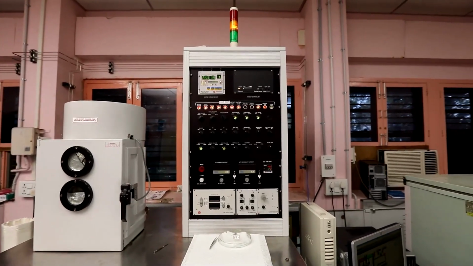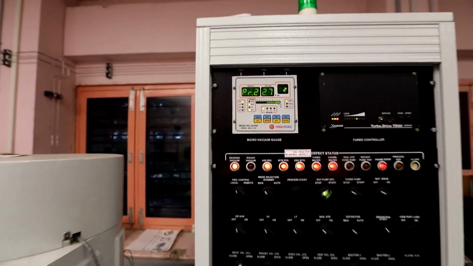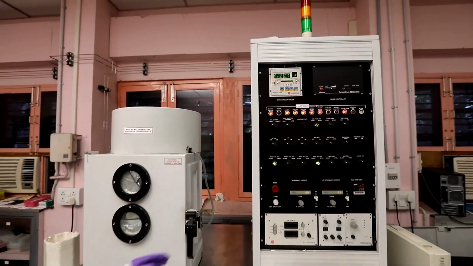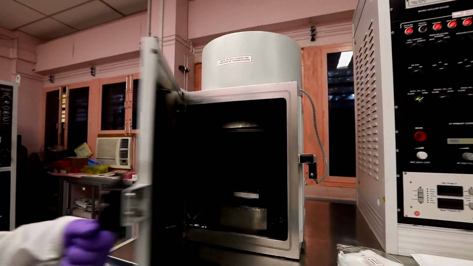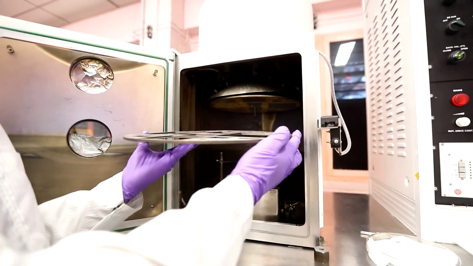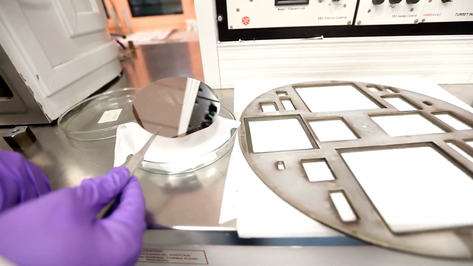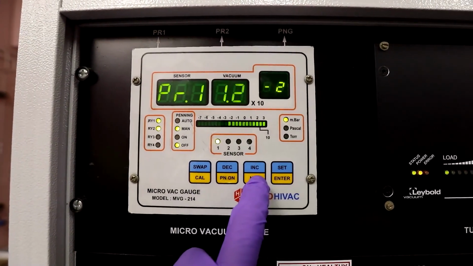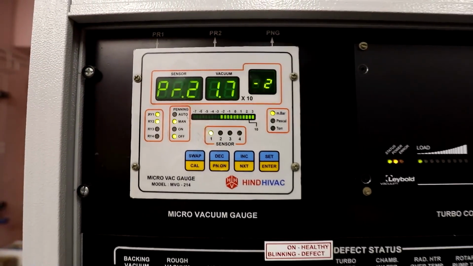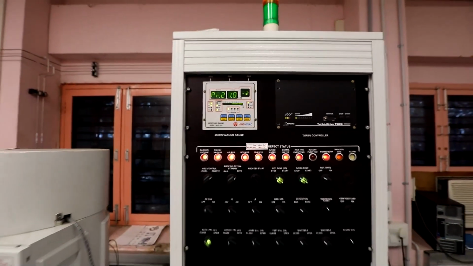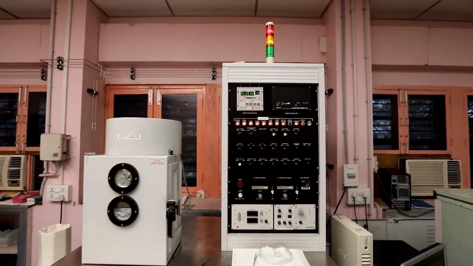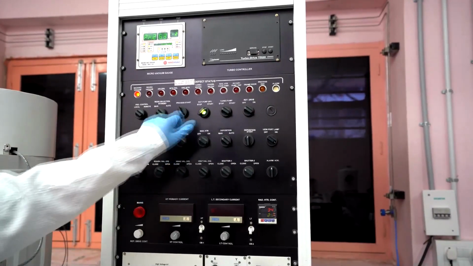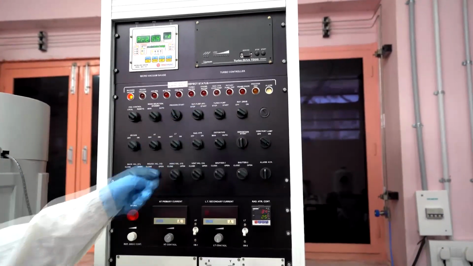Unloading the sample and shut down. We will open the chamber as we have done in the beginning. And now we can see our samples after chrome deposition. At the end, let us close the chamber and create the roughing pressure at 10 to the power of minus 2 millibar inside. Switch off all switches in the reverse order as we did at the start of the process.